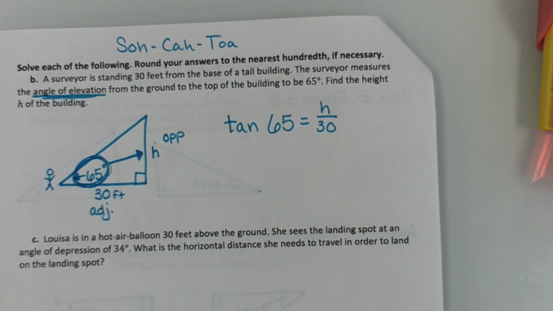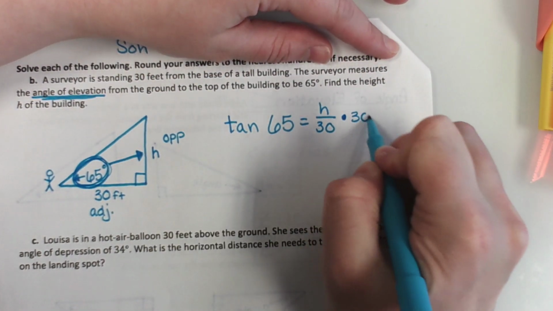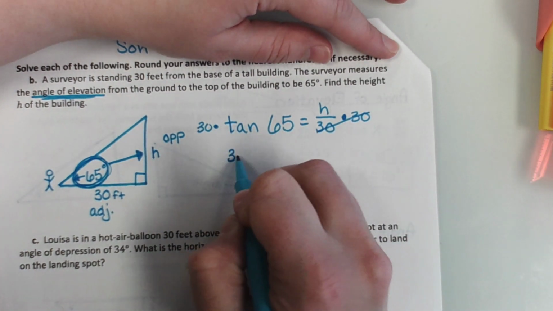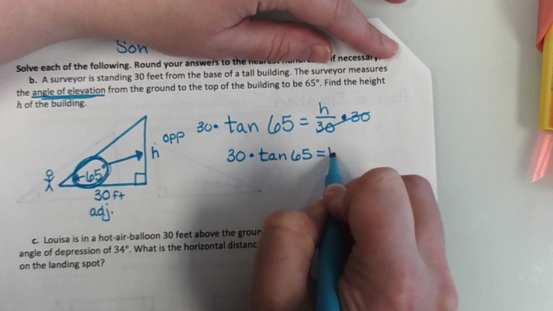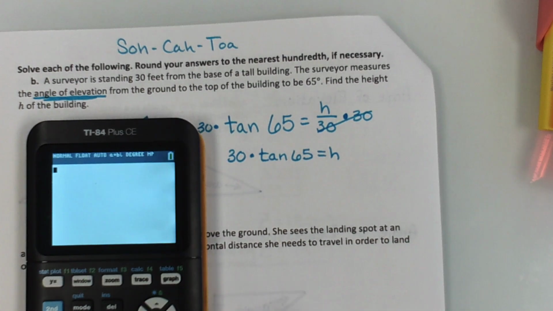If I want to solve something like this, how do I solve it? You're going to times by 30. Variables in the fraction, multiply by the denominator. In this case, that's 30. Do I multiply the 30 and the 65? No. You just put the 30 in front of the tangent of the 65. 30 tan 65. In front, or does it matter which? Oh wait, it matters.